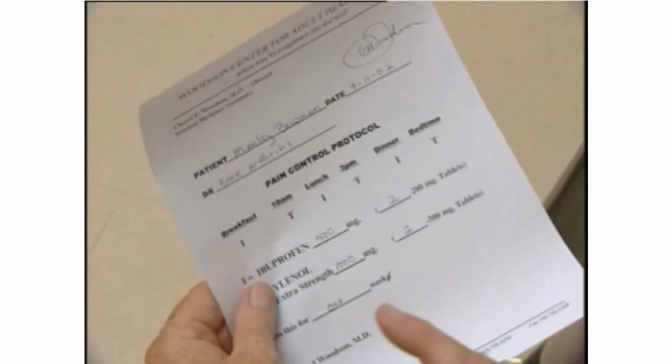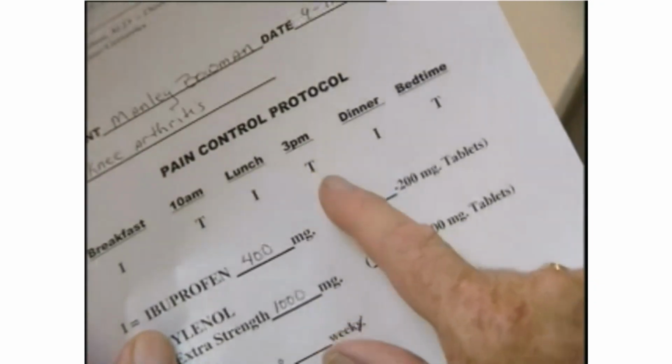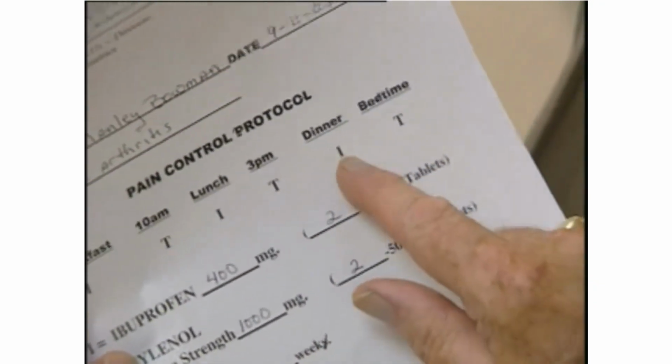So I know you have a lot of friends with arthritis. How would you explain it to them? Well, for breakfast, I take I. 10 a.m., I take T. Lunch, I take I. 3 p.m., I take T. I at dinner. And T at bedtime. Is that correct, Doctor? That's going to work just fine. Thank you.